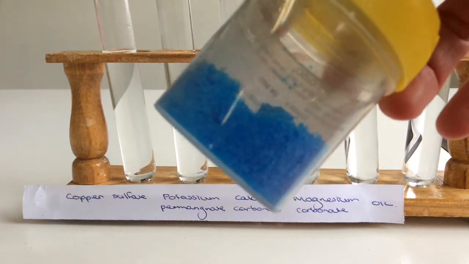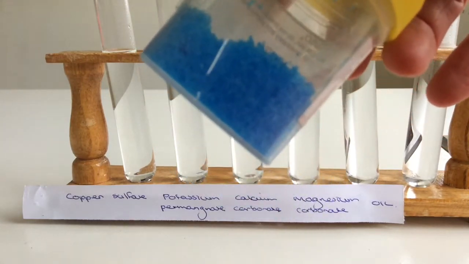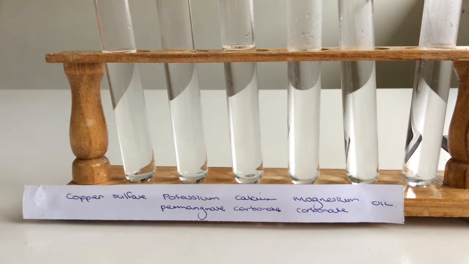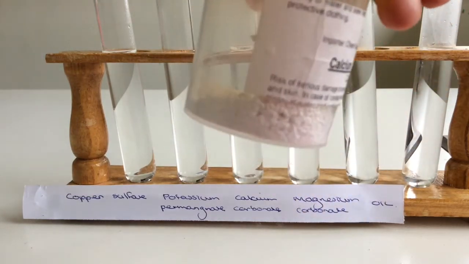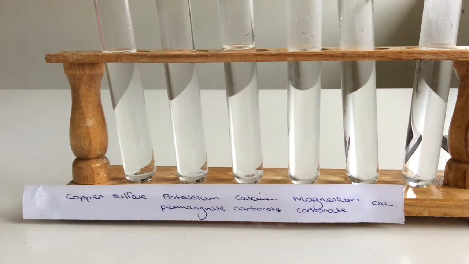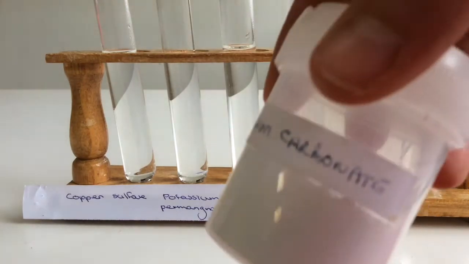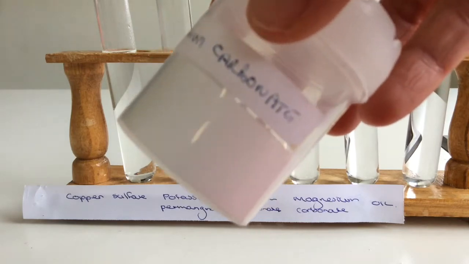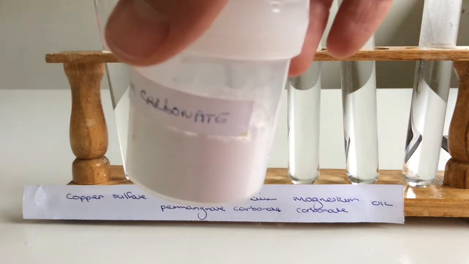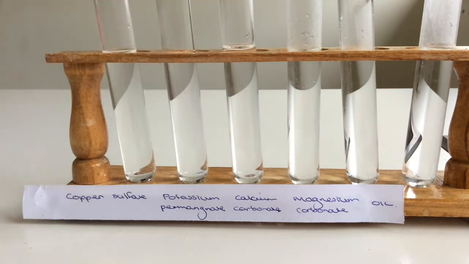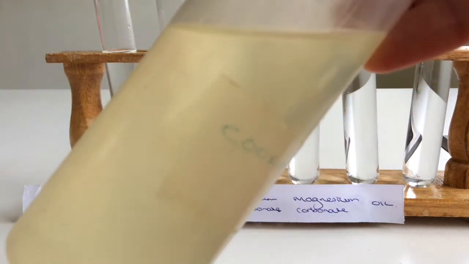Copper sulfate, beautiful blue. Potassium permanganate, just wait for that one, hold your horses. Calcium carbonate, it's another white powder. Magnesium carbonate, it's a finer white powder. Maybe you could even do a little bit of a prediction. Which ones do you think are going to dissolve, be soluble, and which ones are going to be insoluble? And there's our oil.